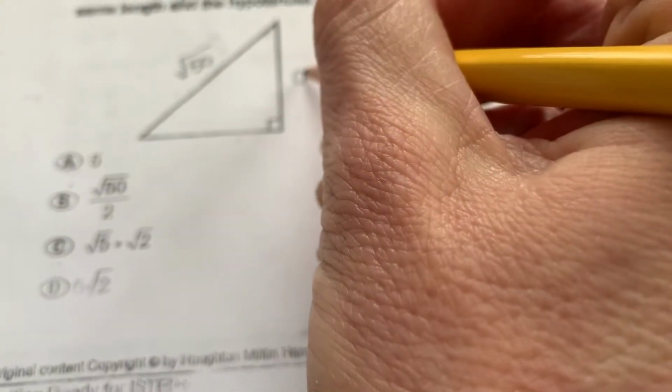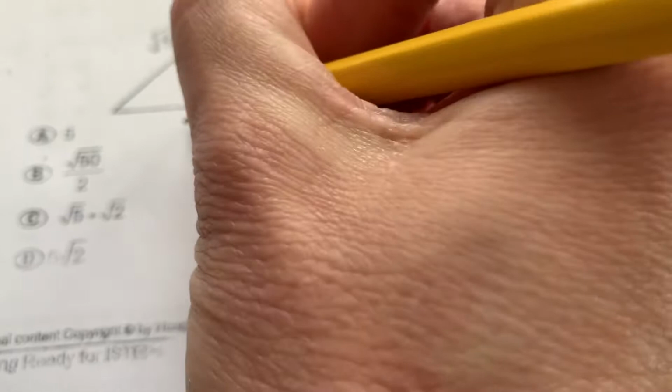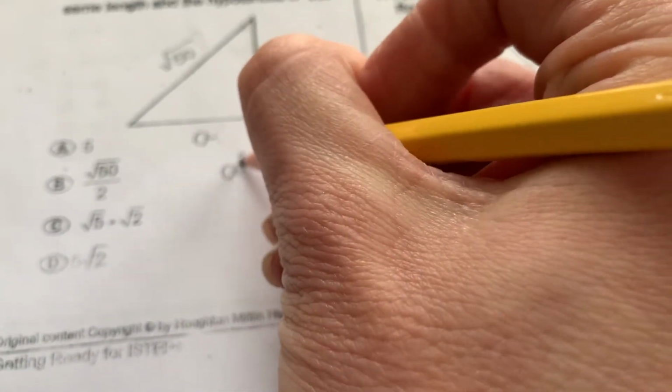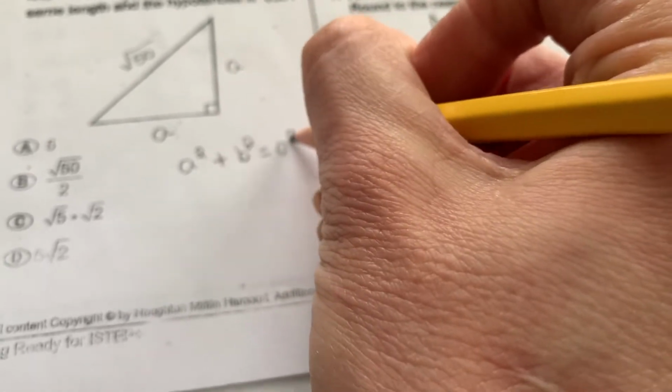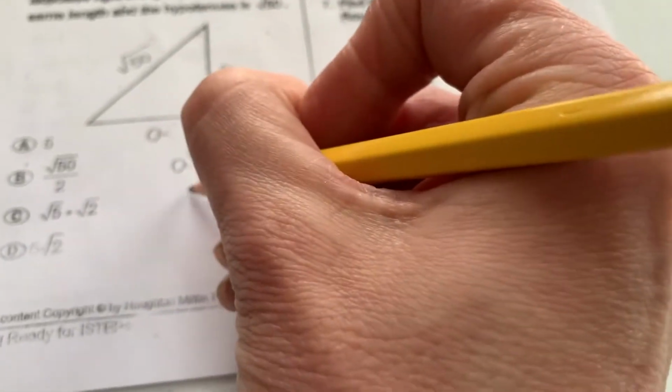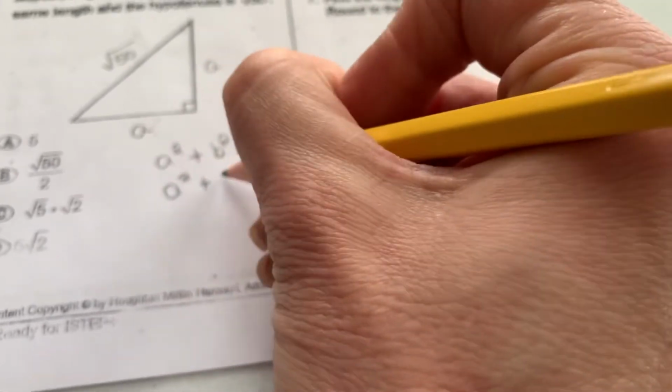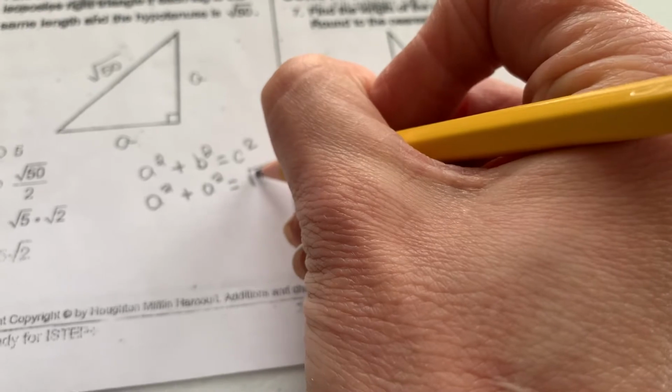And normally we call this A and we call this B, but since it says they're the exact same thing, I'm going to call them both A. Okay, so A squared plus B squared equals C squared. So in this case, A squared plus A squared equals the square root of 50 squared.